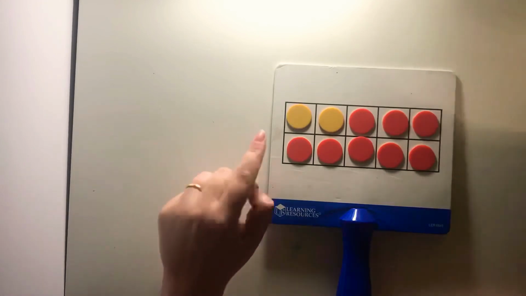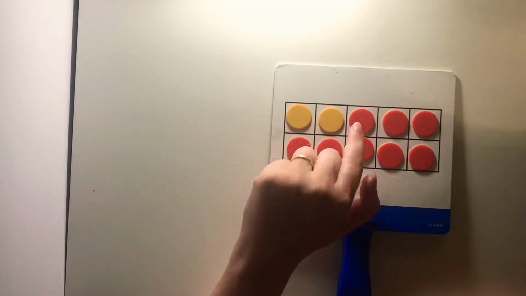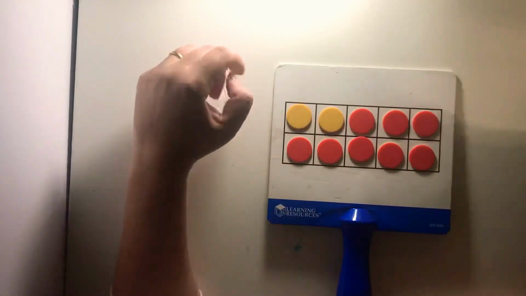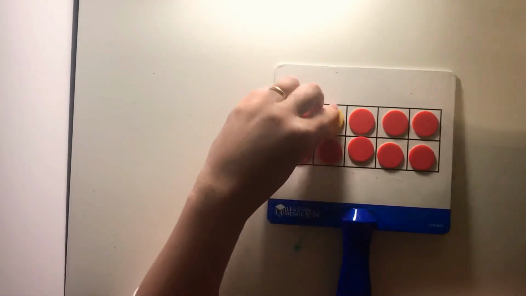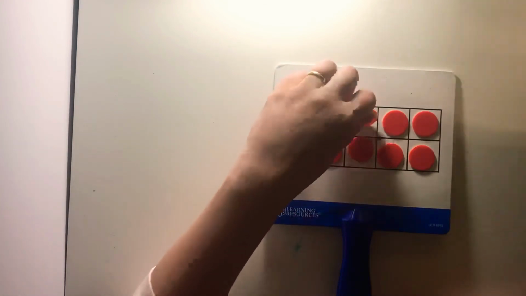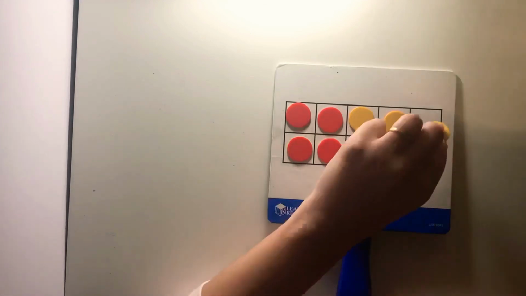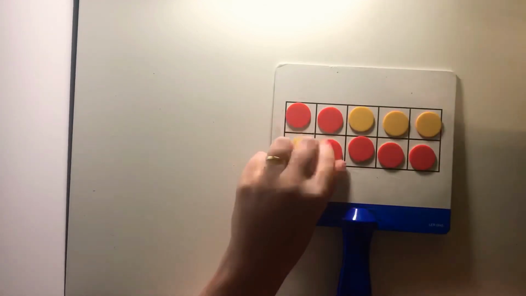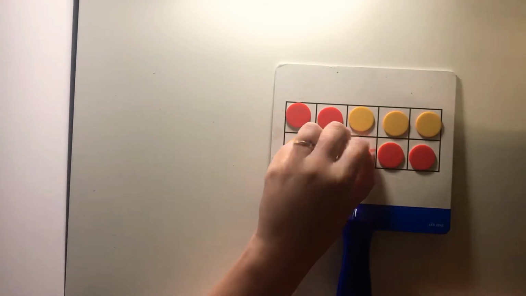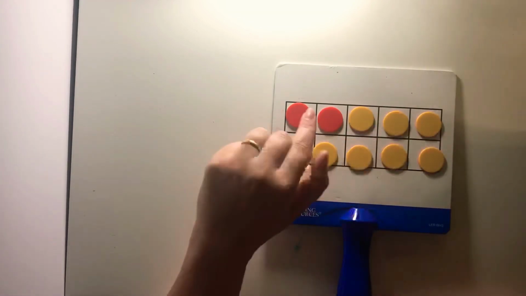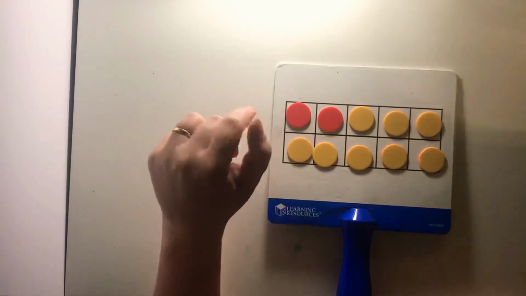Excellent. So 2 plus 8 equals 10. And again, if I flip all of these over, I'm still going to have 2 and 8.